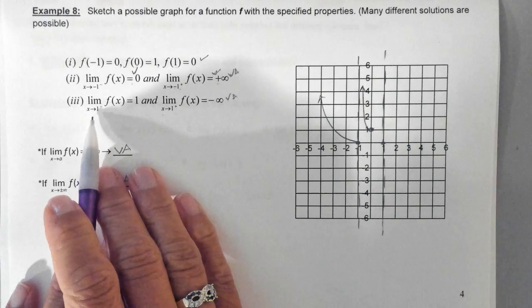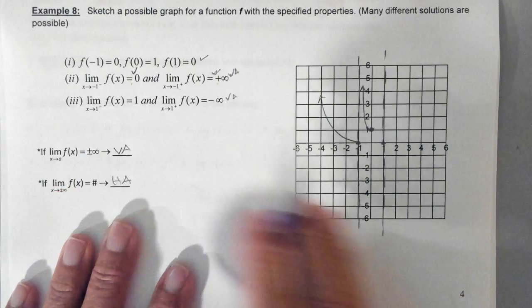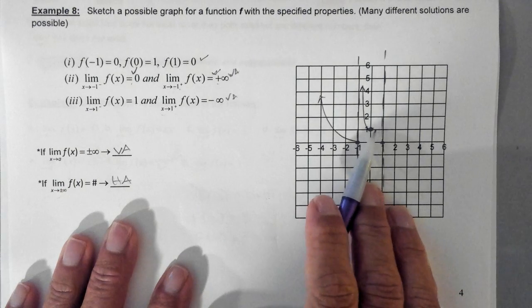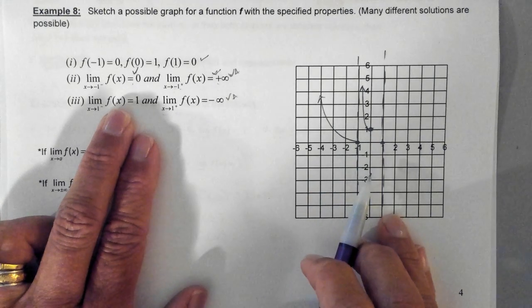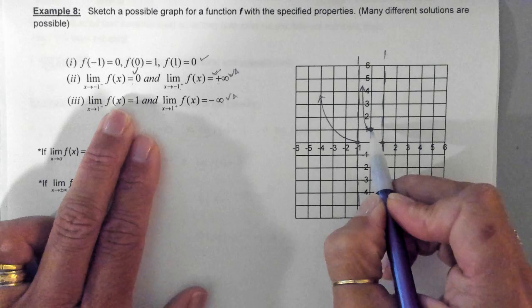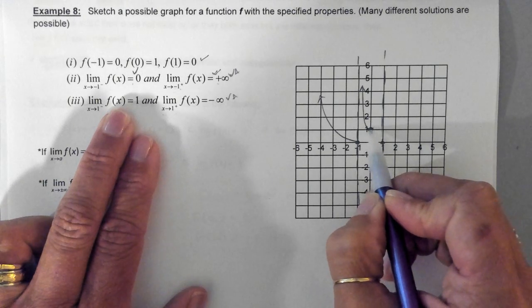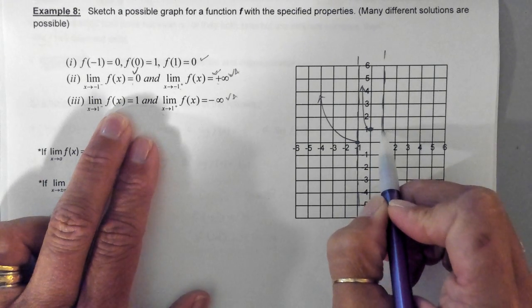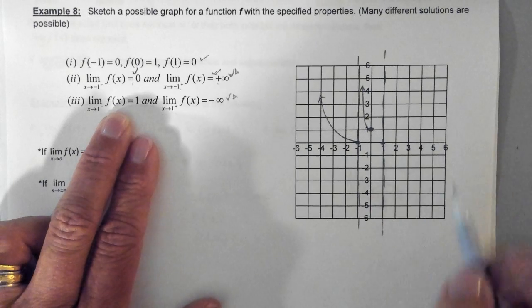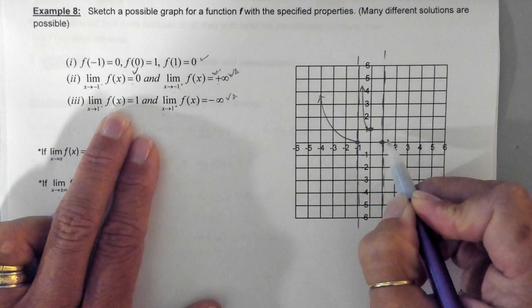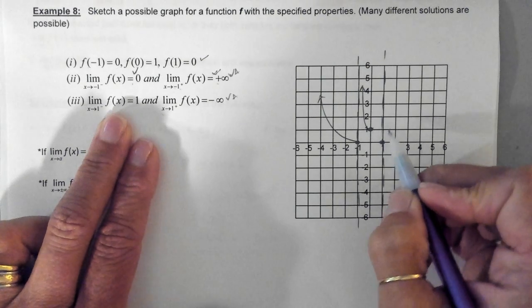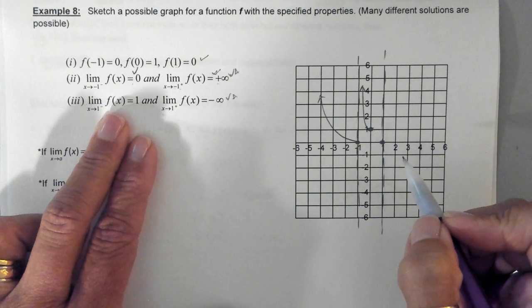All right, so now we have the limit as x approaches 1 from the left. So we're coming from this side. That will take care of this part of my graph right here. It's equal to 1. Meaning if I just continue on with this graph, the limit as x approaches 1 has to be equal to 1. Can I just put a point right here? Closed circle? Why open?